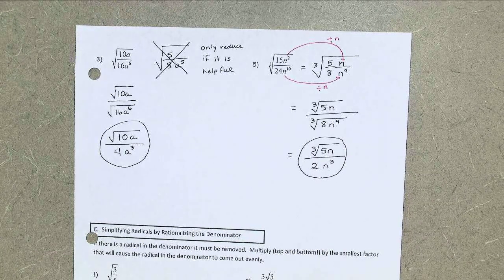So rule of thumb on fractions under a radical, don't necessarily reduce just because you can. Always think about that denominator. You want the denominator to come out evenly when you take the square root or cube root or whatever it is you're working with. All right, that's the end of part B.